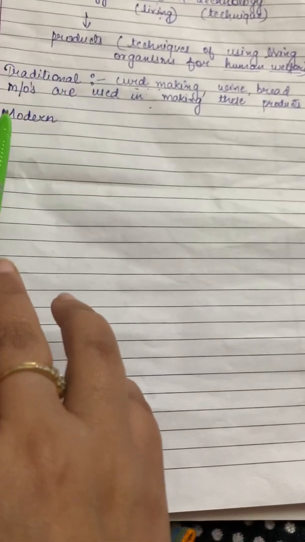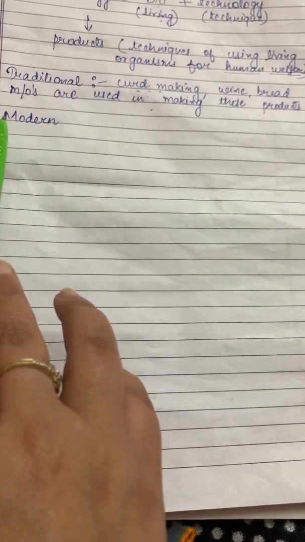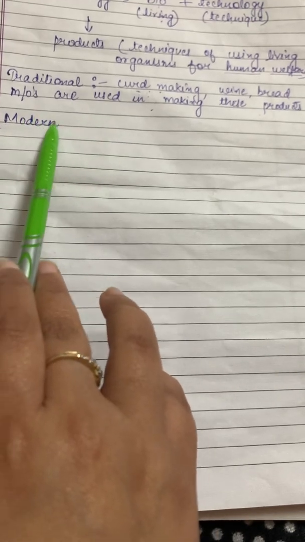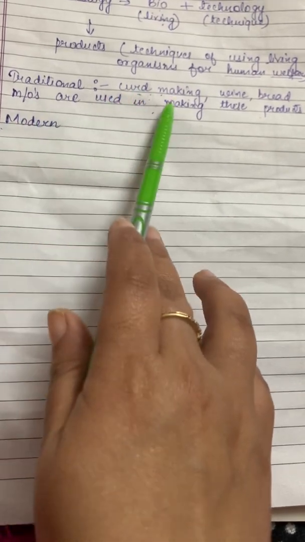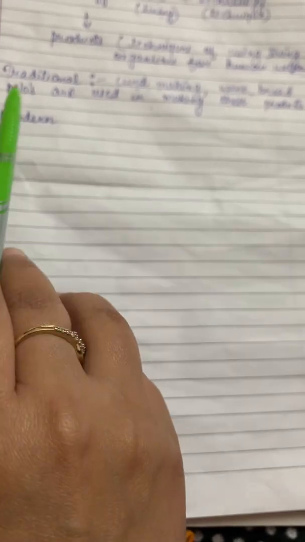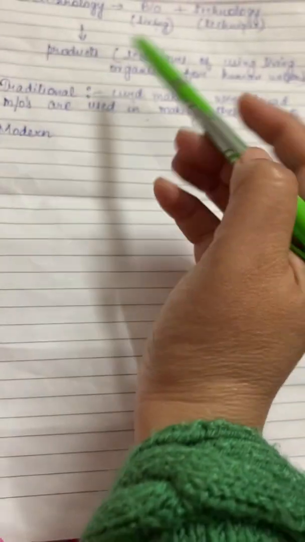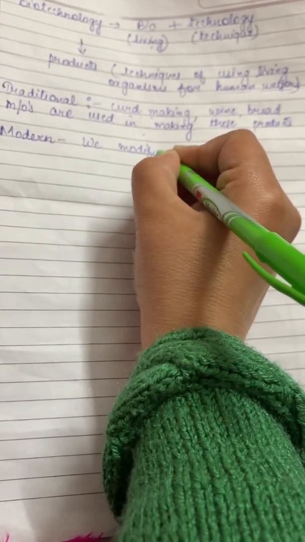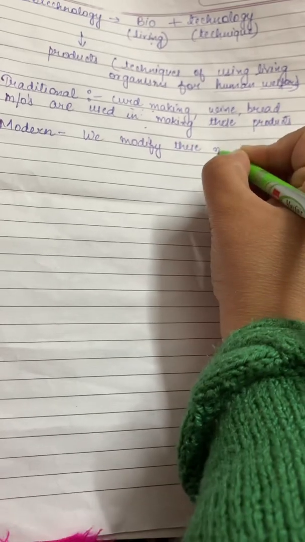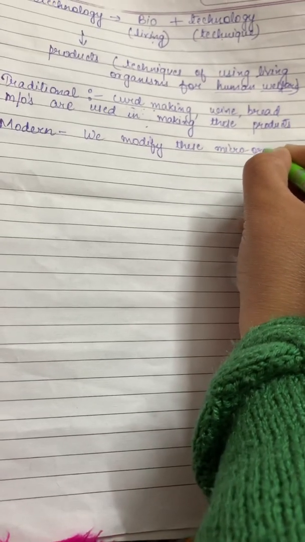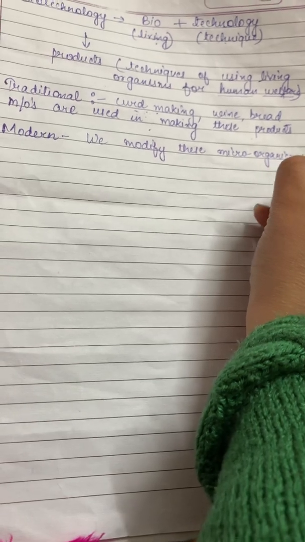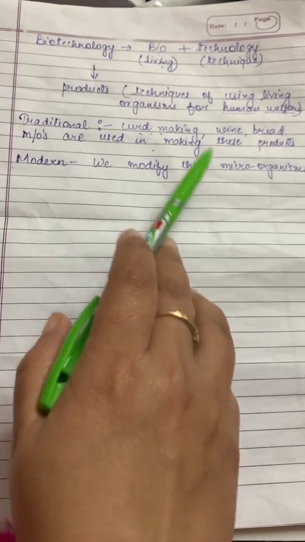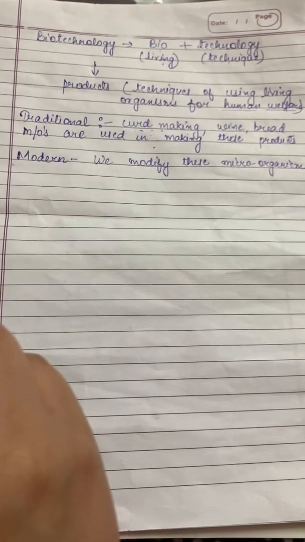Clear? But in the modern era, nowadays, we don't simply define it like this, that microorganisms are used in making these products. In modern methods, we modify these microorganisms. Here in the traditional method we are only using microorganisms, and in modern methods we are modifying those microorganisms. Clear?